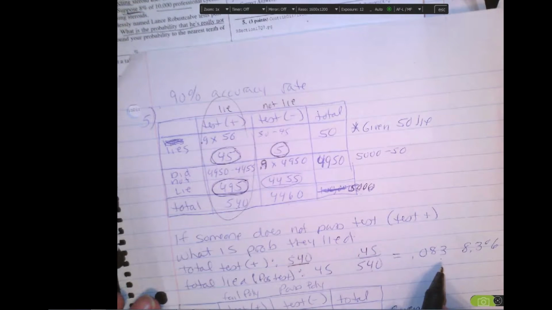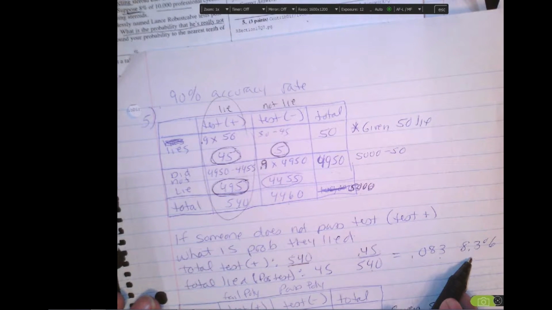Out of this 540, what's the probability they were actually lying? 45 actually lied, so 0.083 or 8.3% were true positives. They tested positive and they were lying.